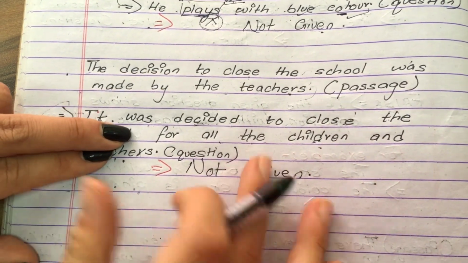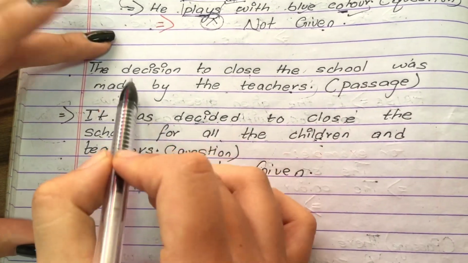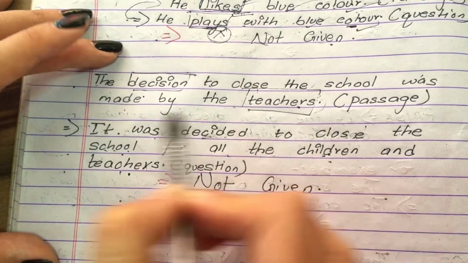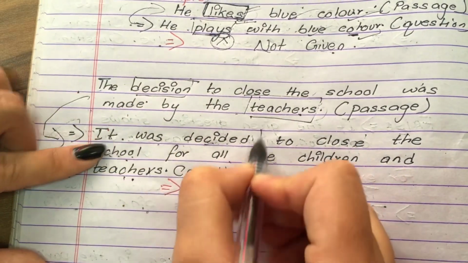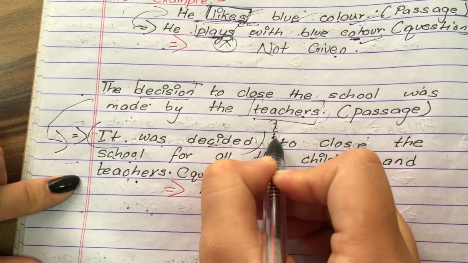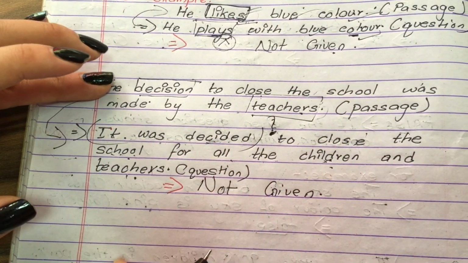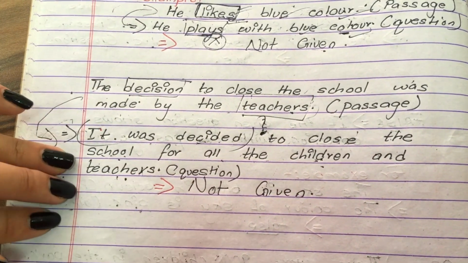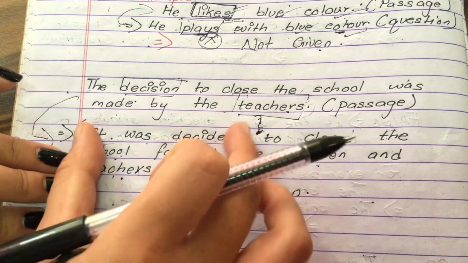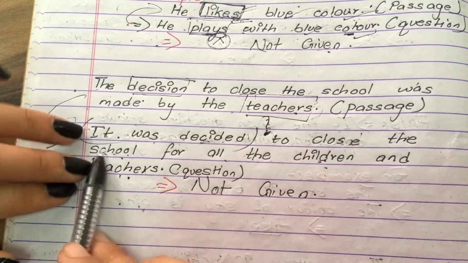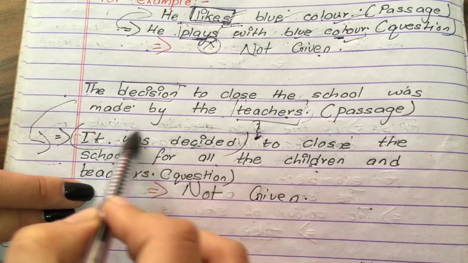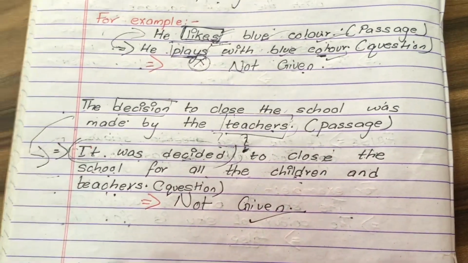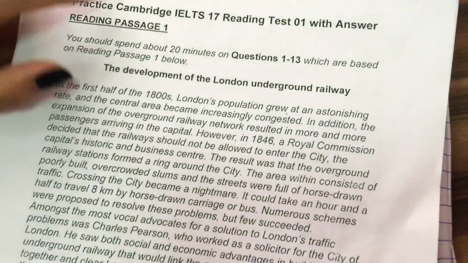In our passage we could see who made the decision. The decision was made by the teachers, yes, but in our question we can't see it. It is not clear about the main idea. Who made the decision? We are not clear. Our passage has clearly stated that the decision to close the school was made by the teachers, but in our question we can't be clear. Our main idea has not been given. It was decided to close the school for all the children and teachers. In this case we don't know who decided it, so our answer is Not Given. Now on a similar note we will be doing our Cambridge 17 Reading Test 1 questions.